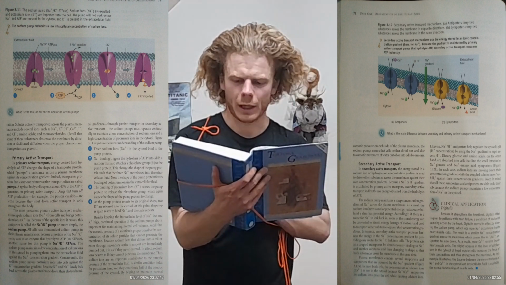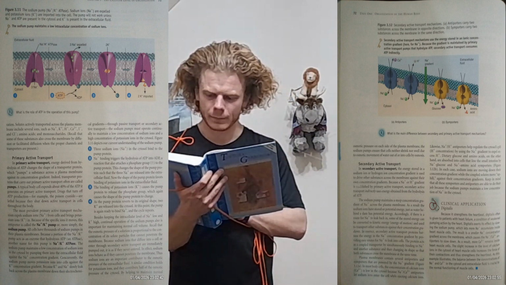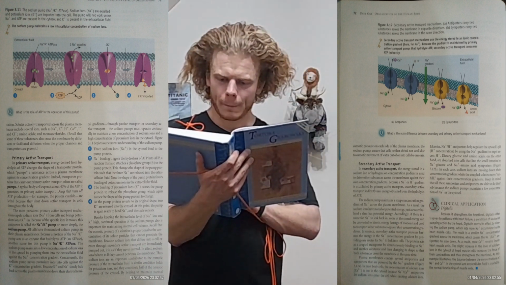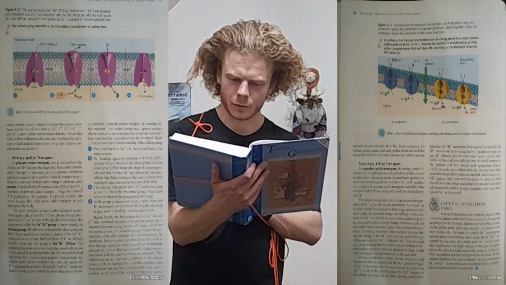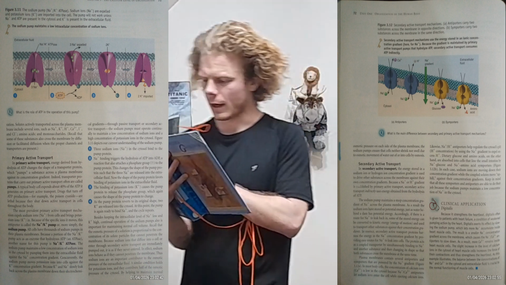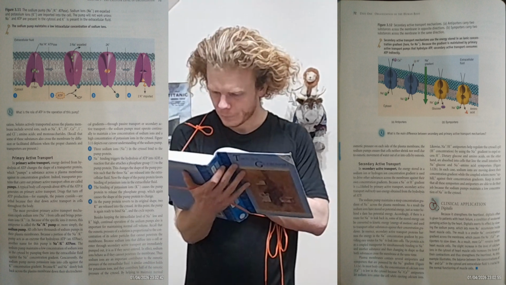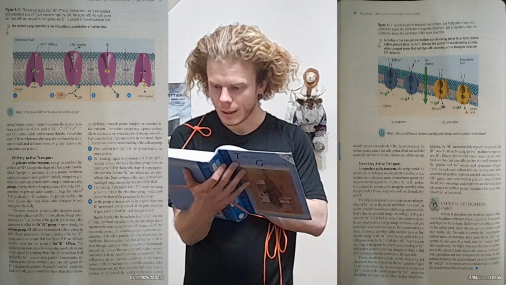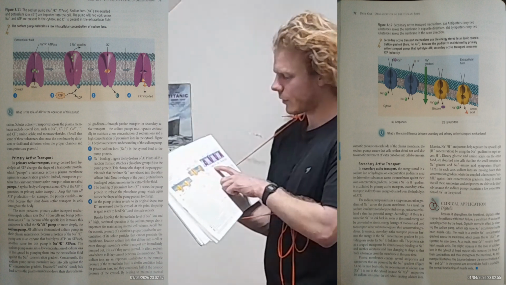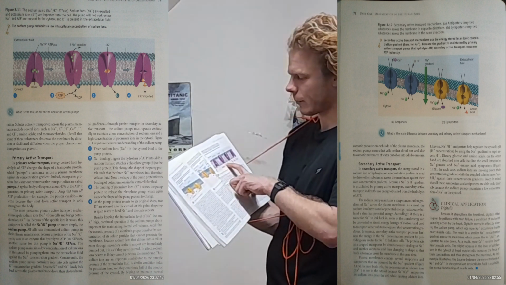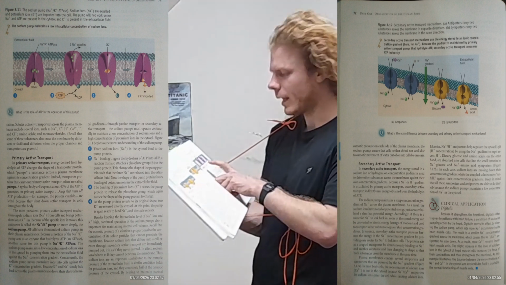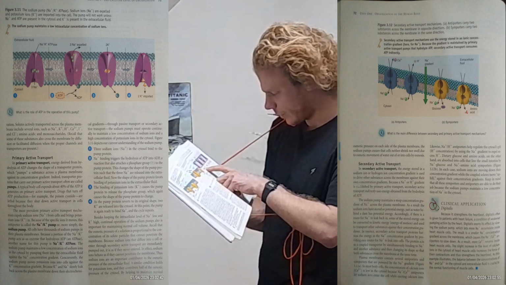There is some sodium, and on the inside of the cell it binds to the pump, and that triggers the adenosine triphosphate. It binds up with some phosphate, and it becomes adenosine triphosphate.